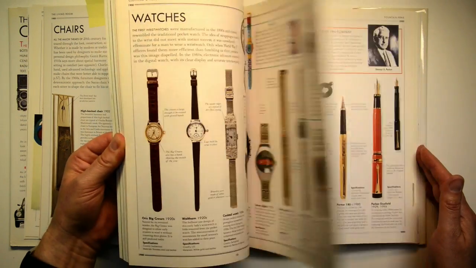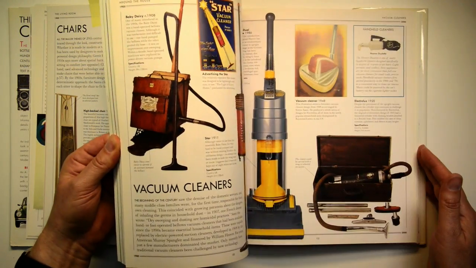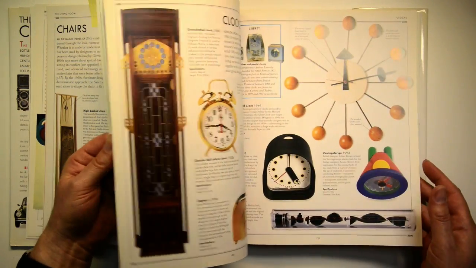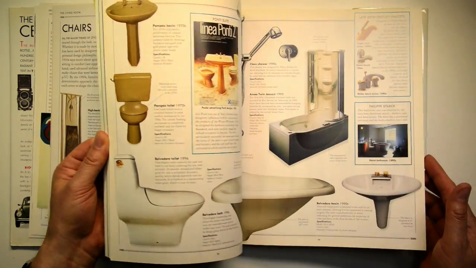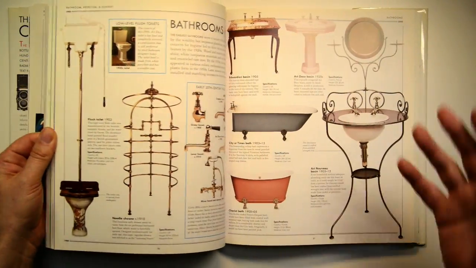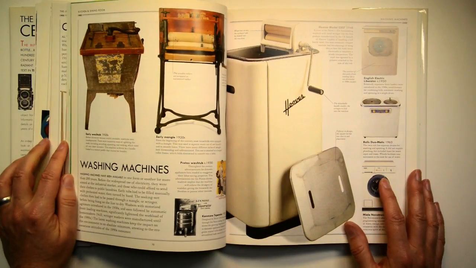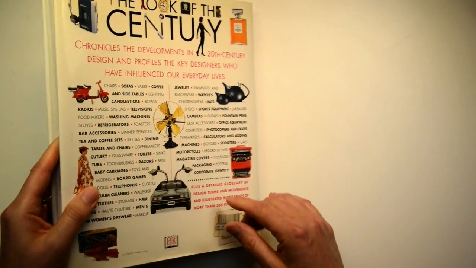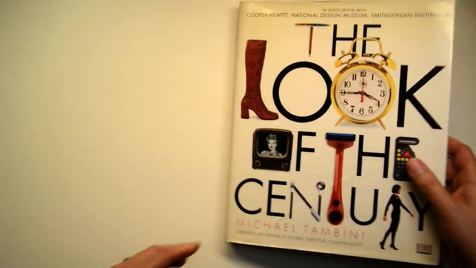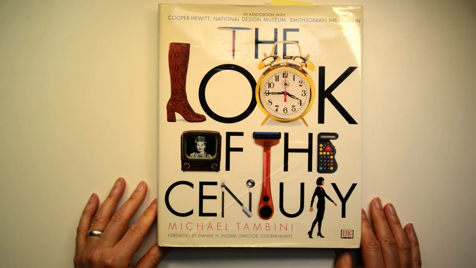Clothing, jewelry, makeup, watches, appliances, vacuum cleaners, clocks, wallpaper, dolls, etc., etc., etc. So sort of everything you've been surrounded by over the last 100 years, you can find summarized in a good book. This one is put out by DK. It's quite old now, I think, since the century ended about 13 years ago.